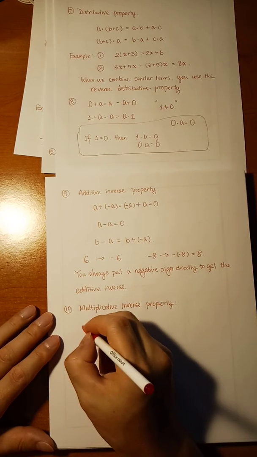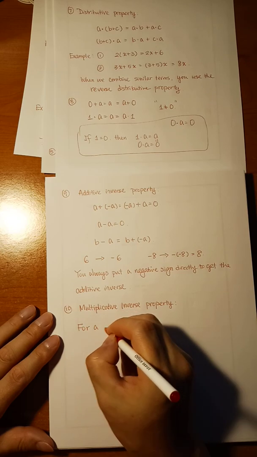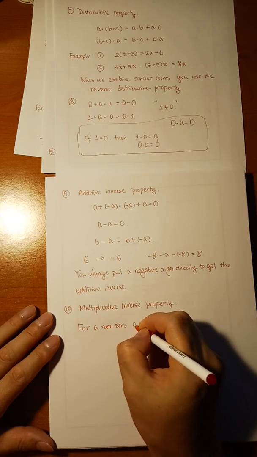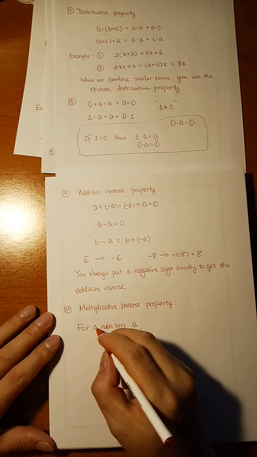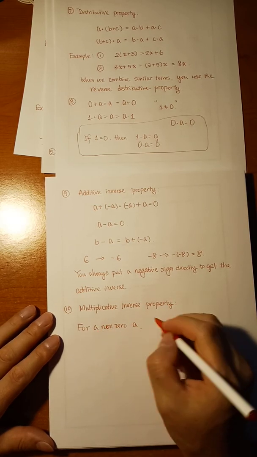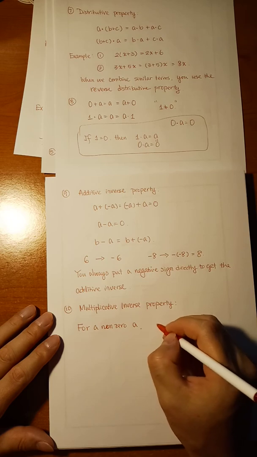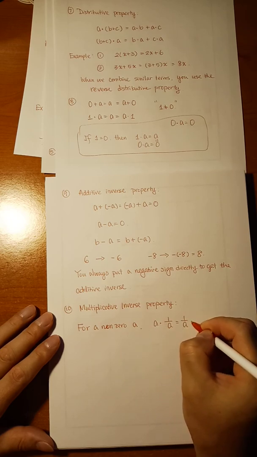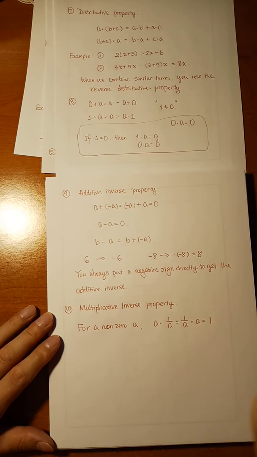Multiplicative inverse means for a non-zero number A, A times 1 over A and 1 over A times A is equal to 1.